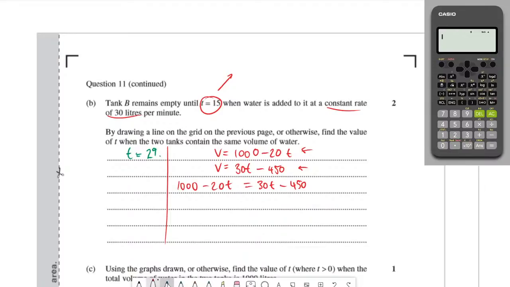We add 20T to both sides, and we get 1,000 is equal to 50T minus 450. Add 450 to both sides to get 1,450 is equal to 50T, and then divide by 50, and we get T is equal to whatever that is.